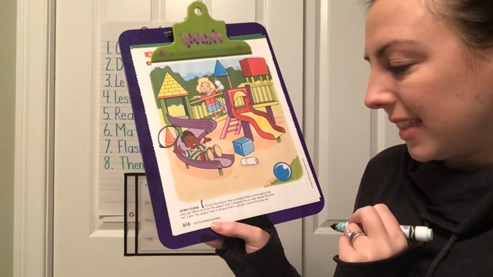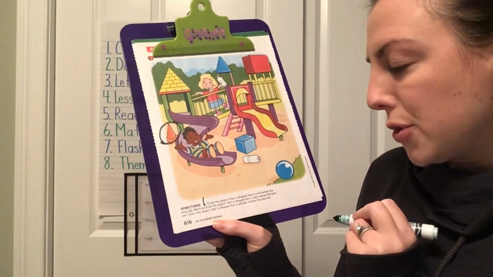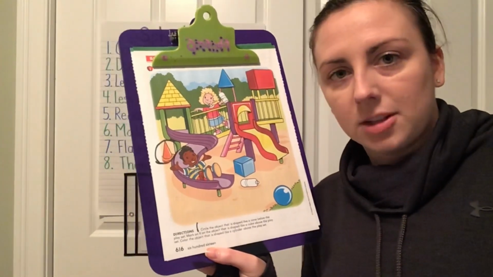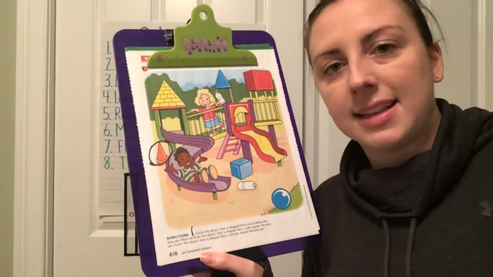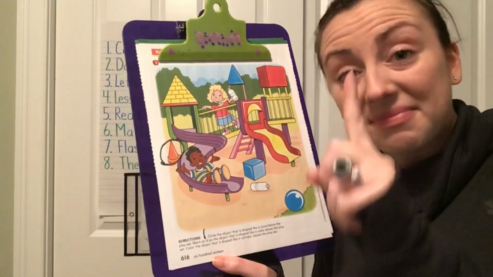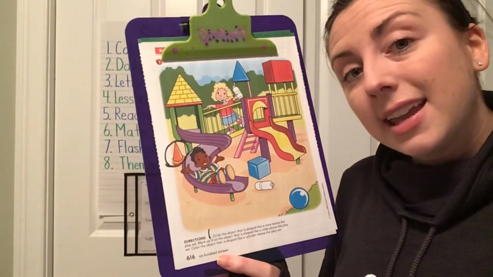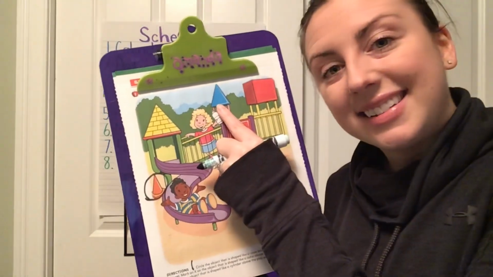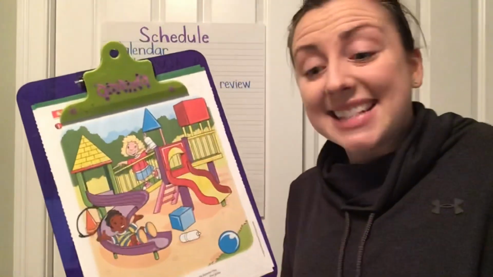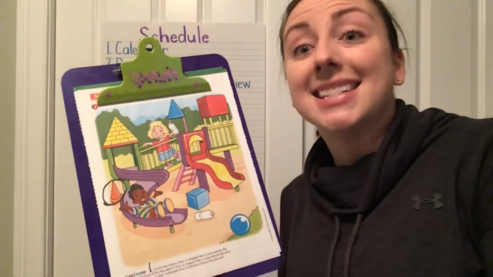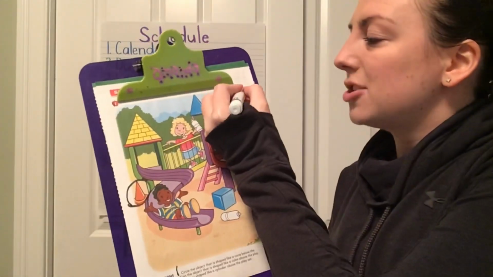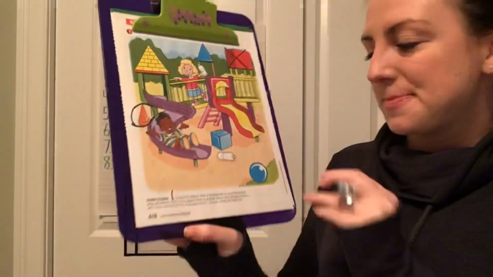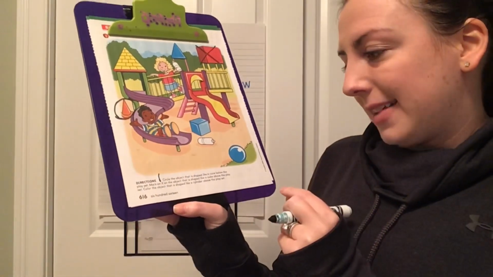Mark an X on the object shaped like a cube above the playset. So are we looking up or down if it says above? Shaped like a cube. Would this be it? No? Yes! A cube is like the dice you dropped. So it says to put an X on the object shaped like a cube above the playset. That would be it. All right, moving on.